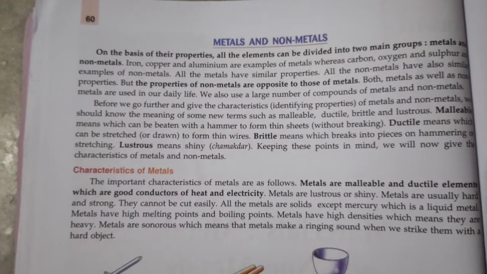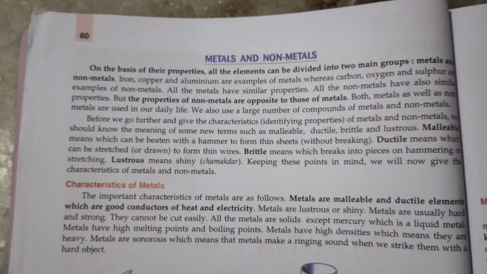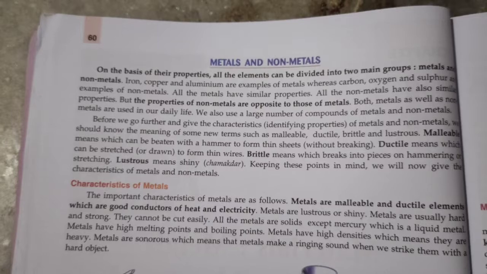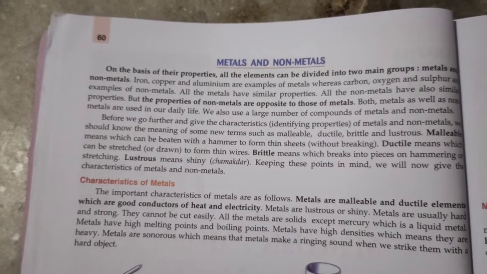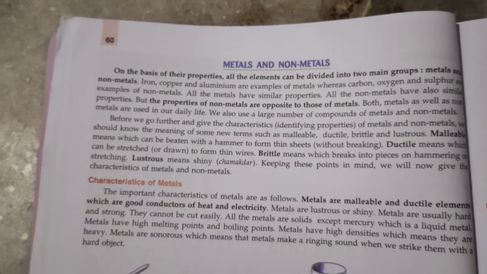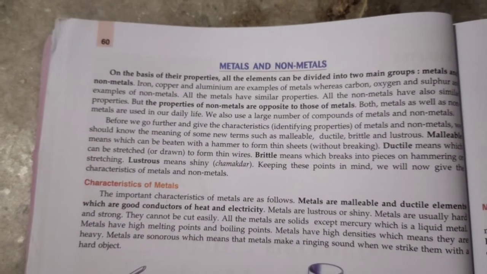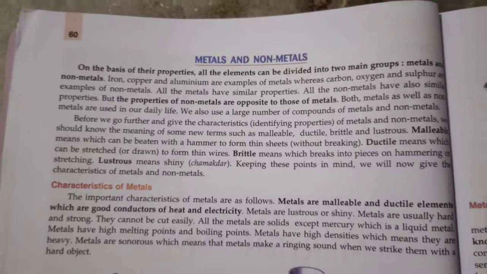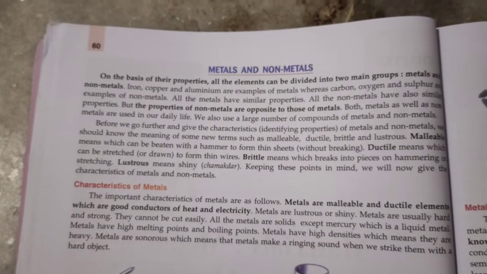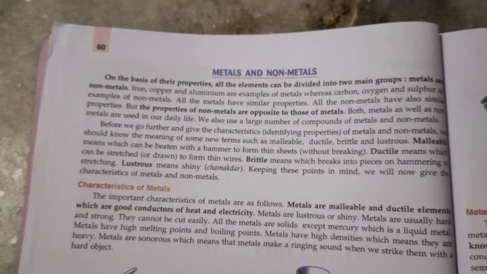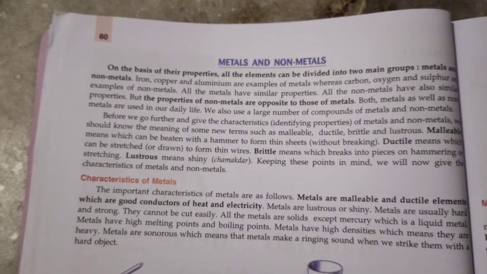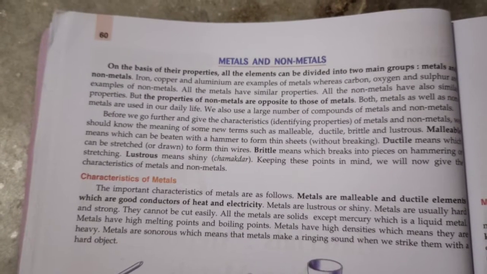Iron, copper, aluminum, etc. are examples of metals, while carbon, oxygen, sulfur are examples of non-metals. In the periodic table, we can see the different kinds of elements, that is, metals and non-metals are divided into two sections. All the metals have similar properties, while all the non-metals also have similar properties. The properties of metals and non-metals are different, so by looking at the properties or characteristics, we classify them into metals and non-metals.